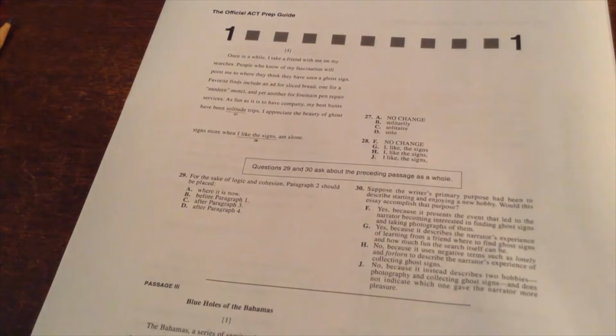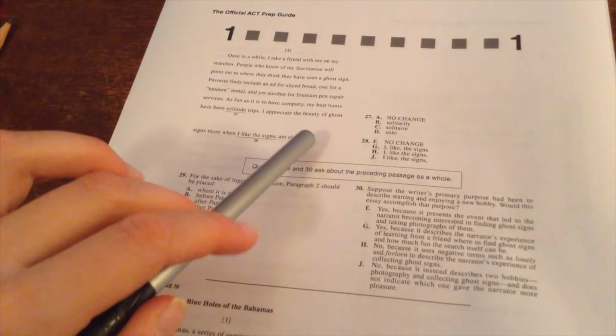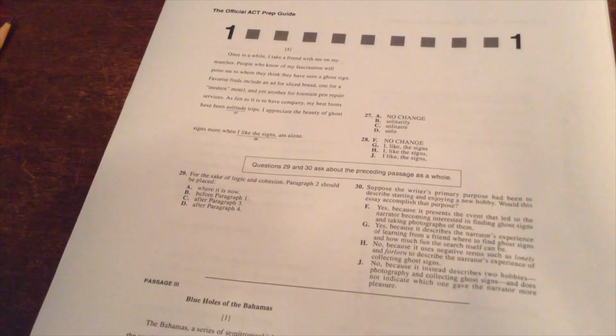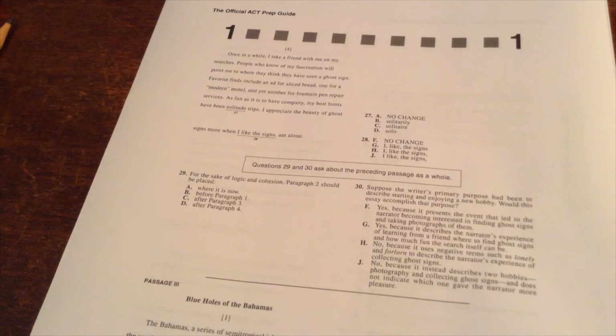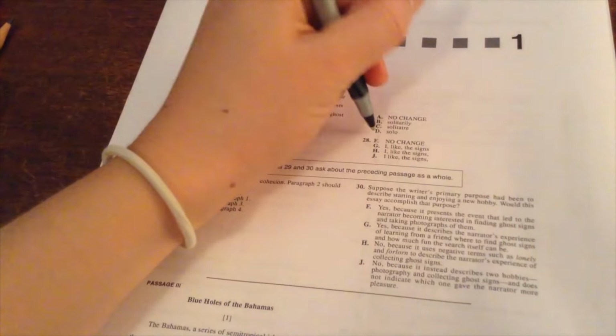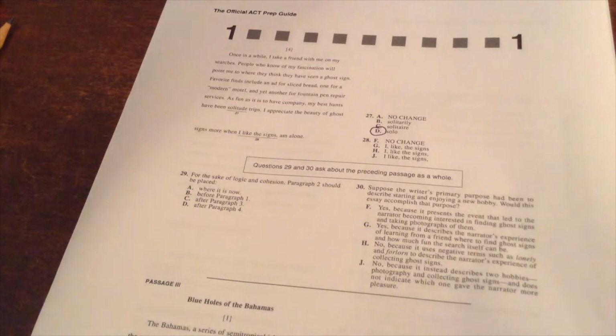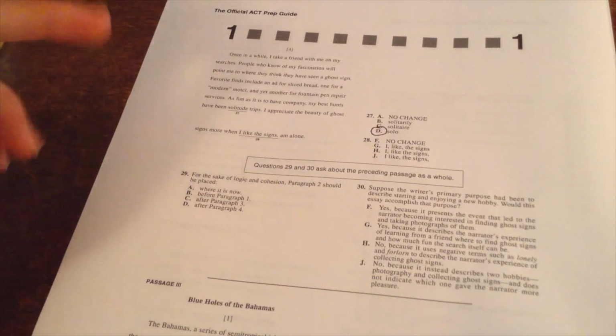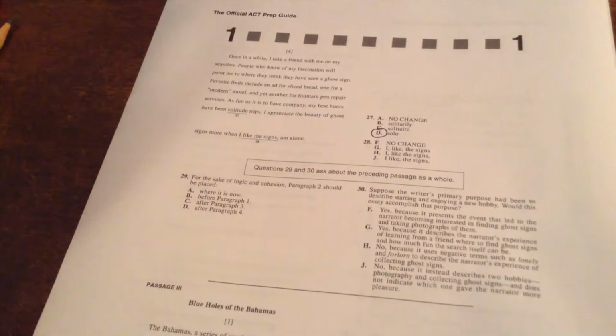Okay, number 27. Sorry, the spacing is kind of weird. Here, I'll just read the sentence. As fun as it is to have company, my best hunts have been solitude trips. A, no change. B, solitary. C, solitaire. D, solo. So the best answer for this one would be D, because solo means alone, and he's doing these trips by himself, so that would just be the best choice because it shows what he's trying to say there.